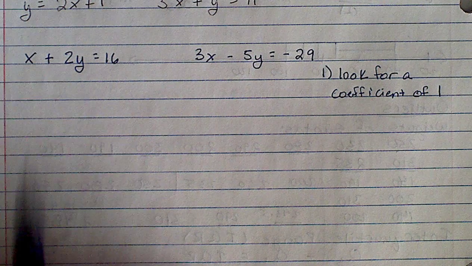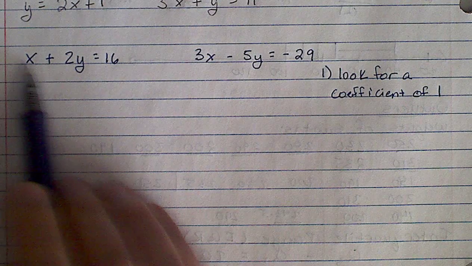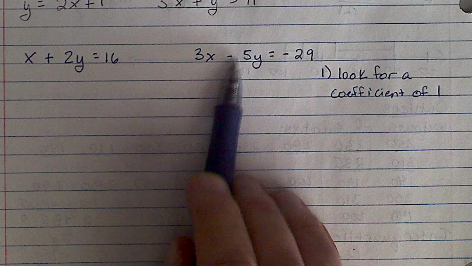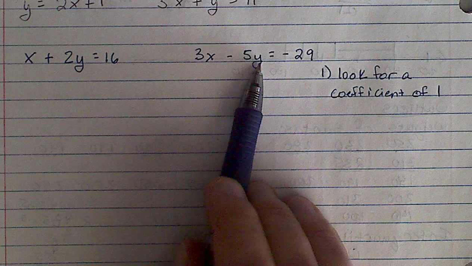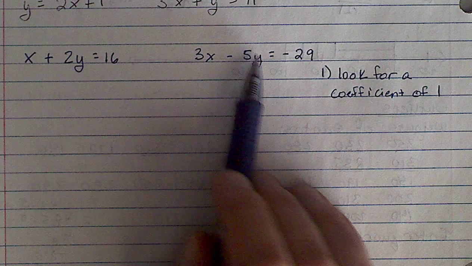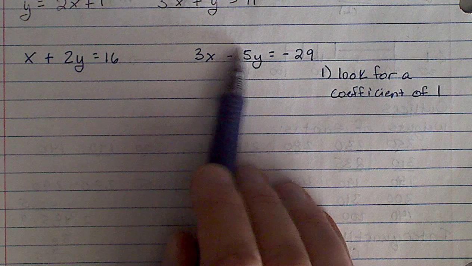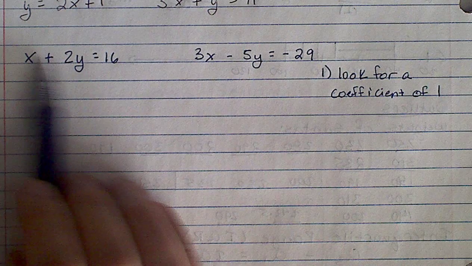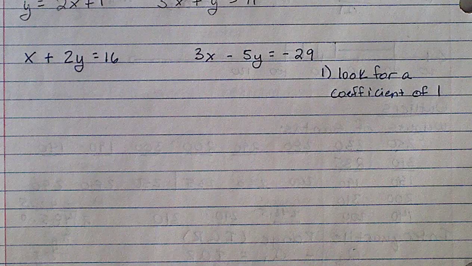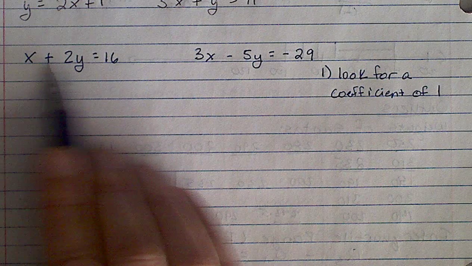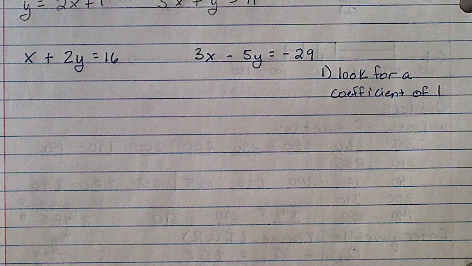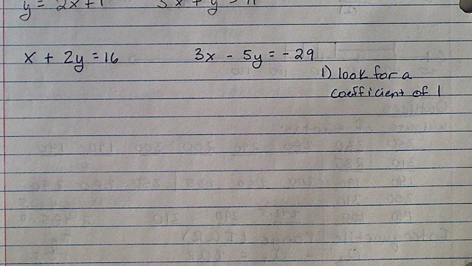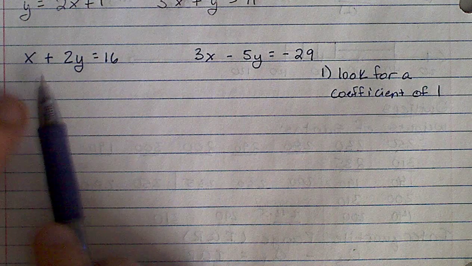Okay? So here, I've got x, 2y, 3x, and minus 5y. You always want to make sure that you're taking the symbol that's in front. So this isn't 5y, this is minus 5y. You always want to make sure that you're taking the plus or minus into account when you're looking at what the coefficient is. This is positive 2y. This is minus 5y. So you're looking for a coefficient of 1. Which of these four variables that I have here has a coefficient of 1? Right, this one right here.